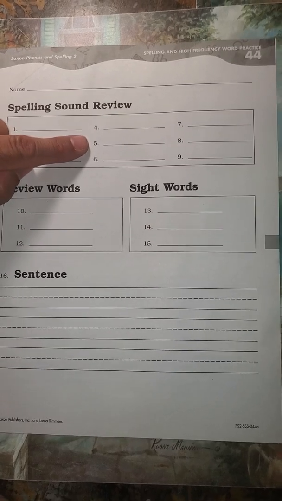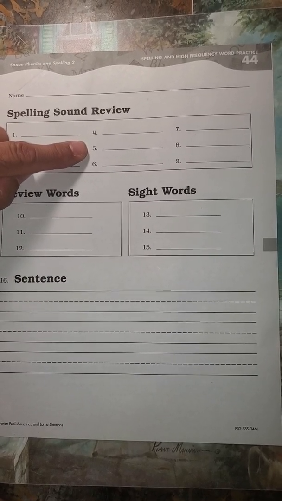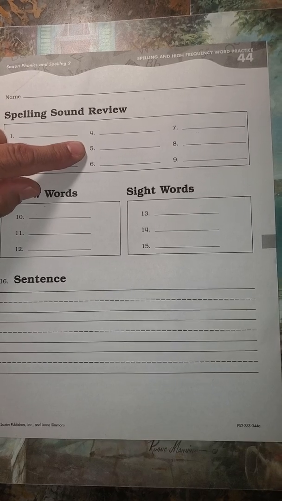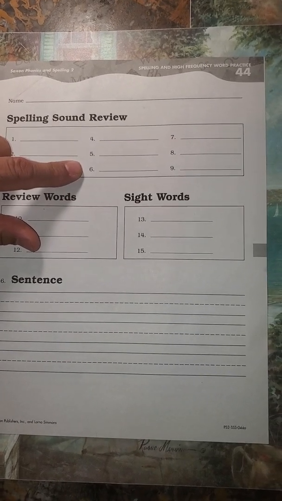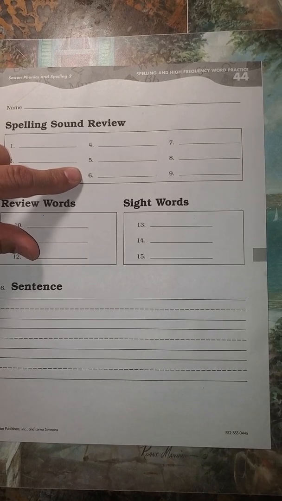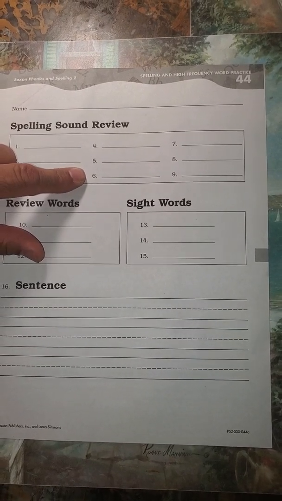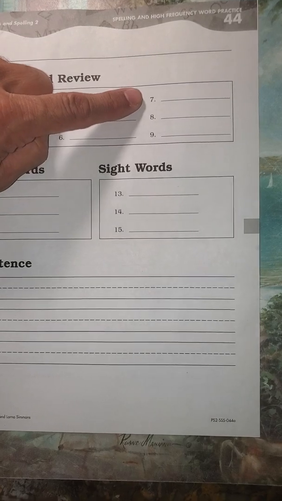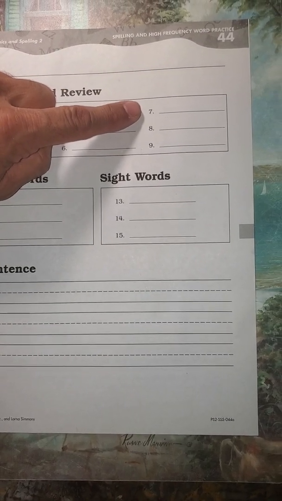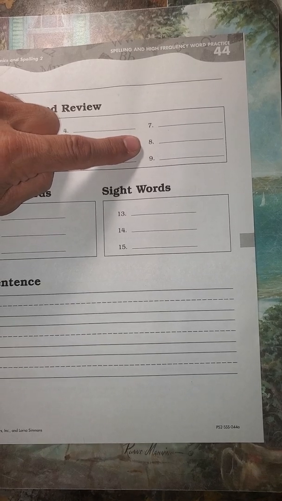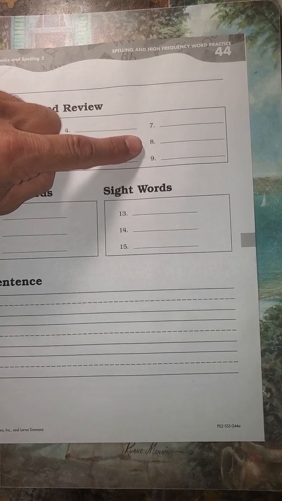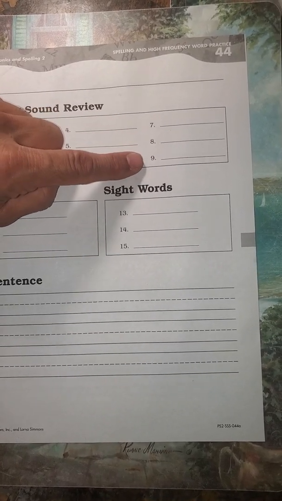Number 5, oo. Number 6, the. Number 7, ooh. Number 8, e. Number 9, qua.